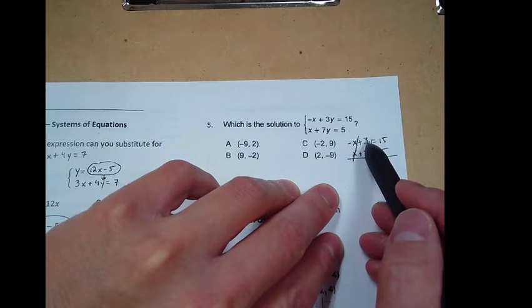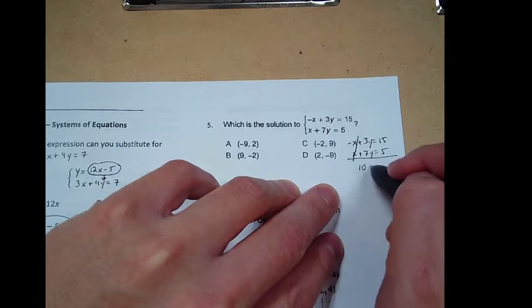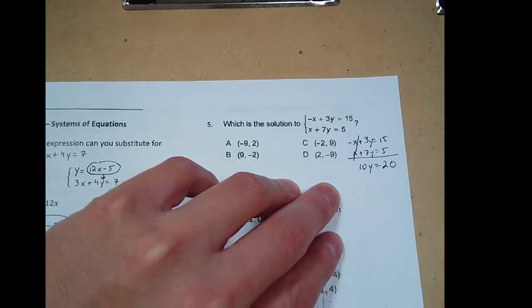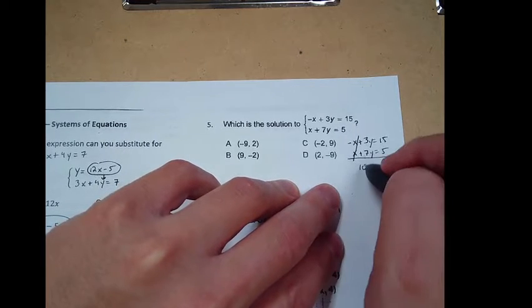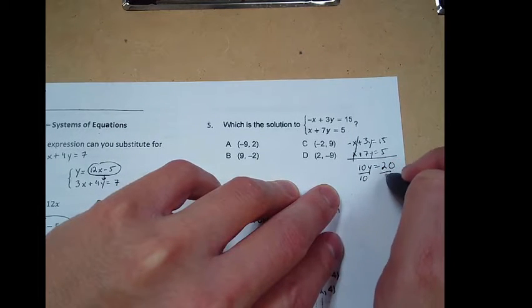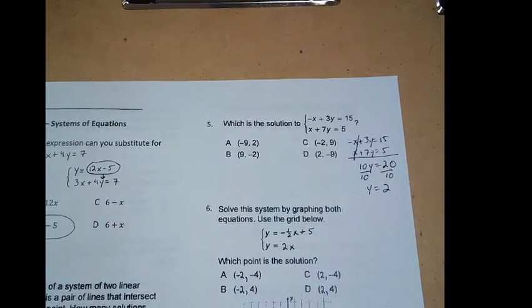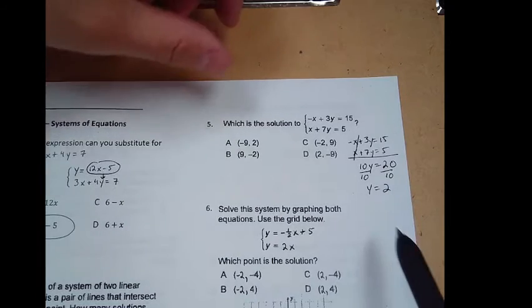Now I got 3 plus 7 for the y's, so that's 10y. 15 plus 5 for the constants, that's 20. So I got 10y equals 20. I'm going to divide by 10 on both sides, and y equals 2.